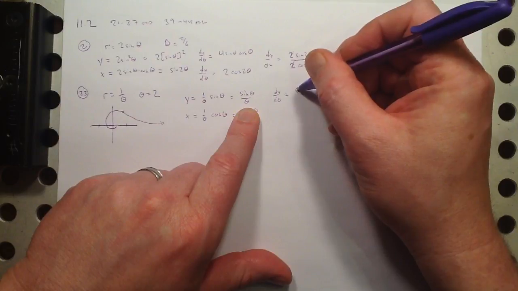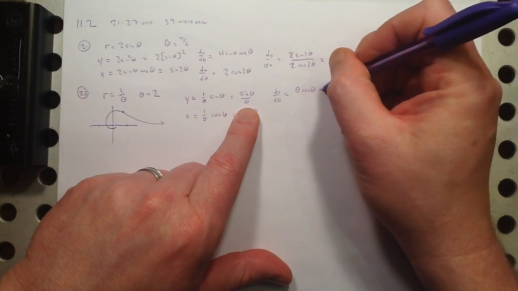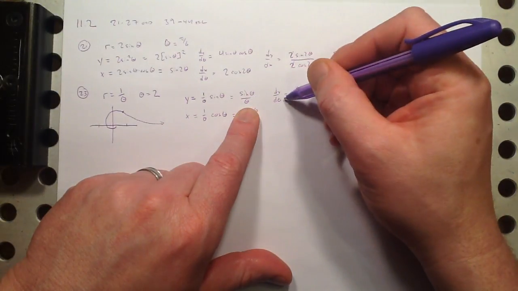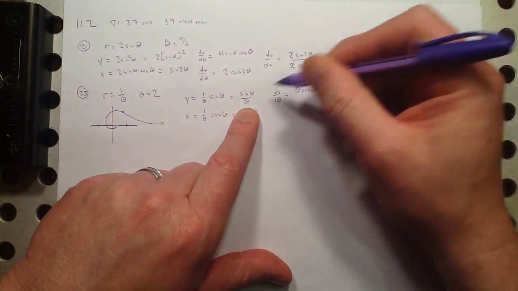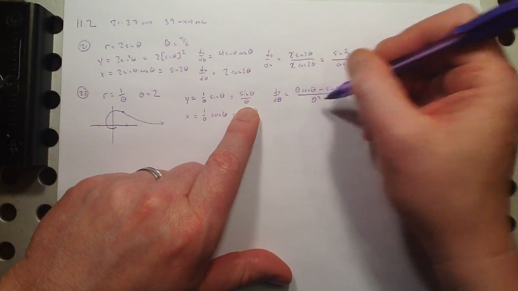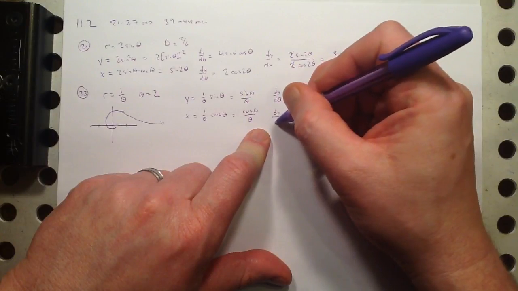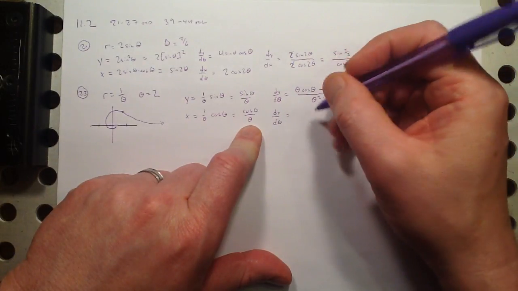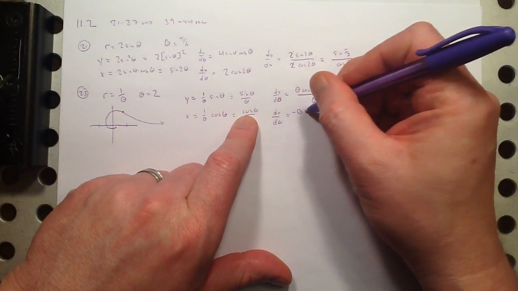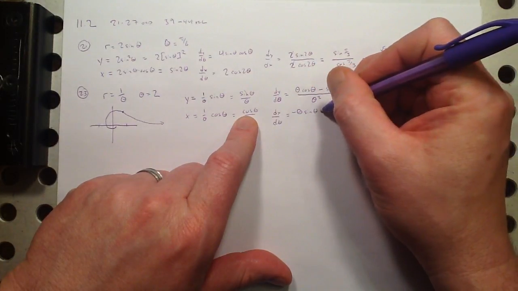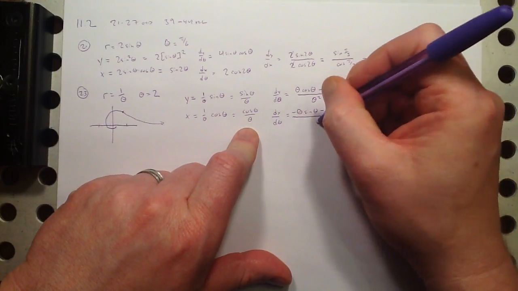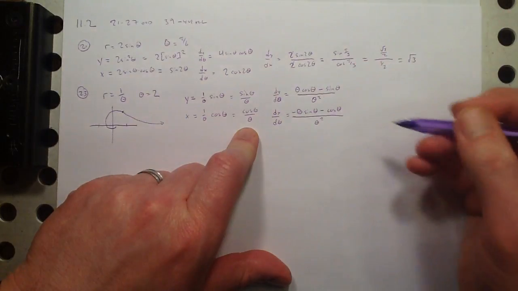So that's low d high minus high d low, since theta is the variable of choice if you're doing derivatives d theta. The derivative of theta is just 1 over low, and then dx d theta is equal to low d high is negative sine theta minus high d low is 1 again over theta squared.